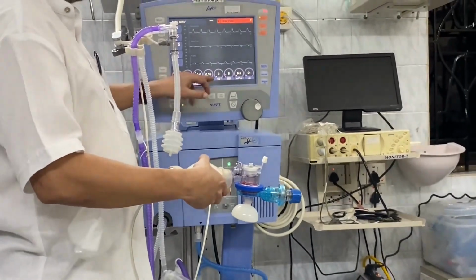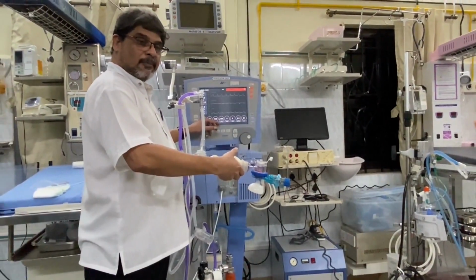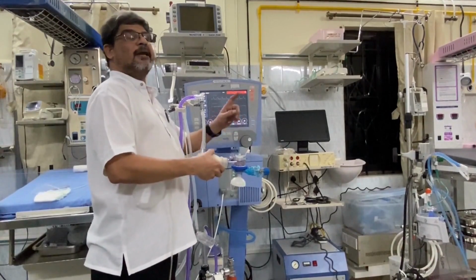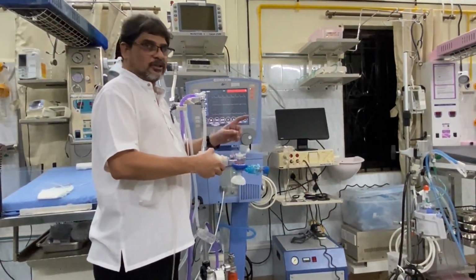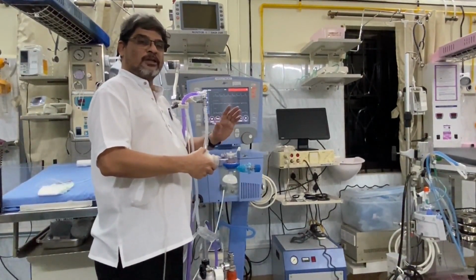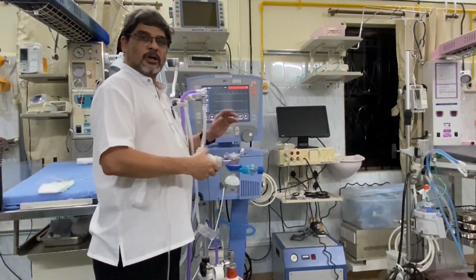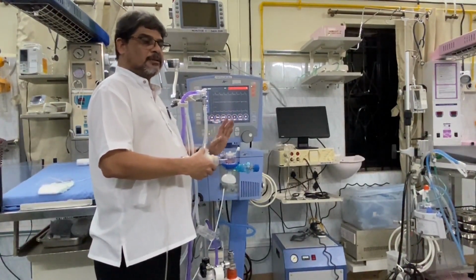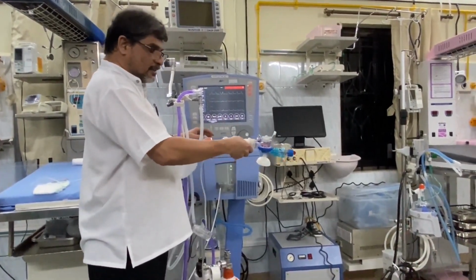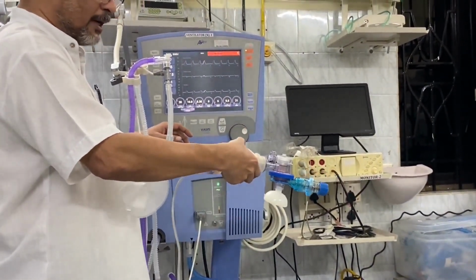So we have set the rate, we have set the inspiratory time, and then automatically the bag goes back and the baby goes into expiration. The ratio between inspiratory time and expiratory time is known as the IE ratio, the inspiratory-expiratory ratio. Normally in small babies we may keep 1:3, but in adults normally the ratio should be 1:2. So if the inspiration time is X, the expiratory time should be 2X. This is inspiration, this is expiration. The inspiration time is X, and expiratory time should take double that.